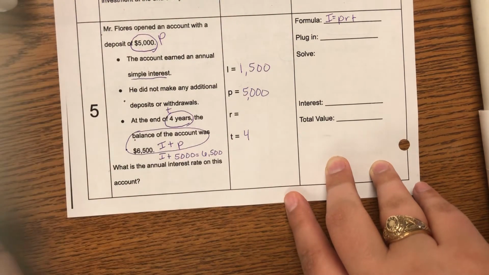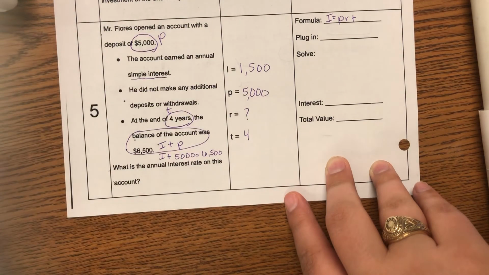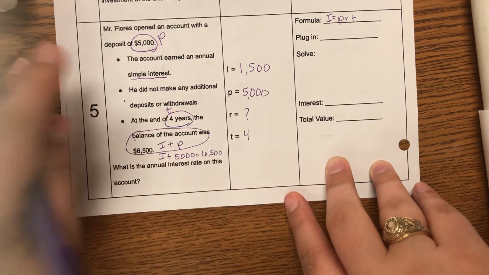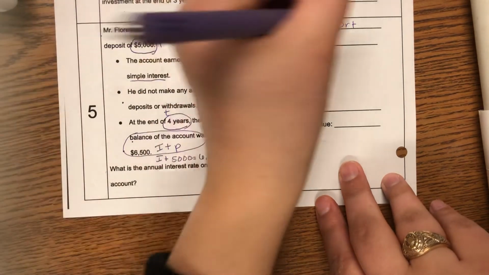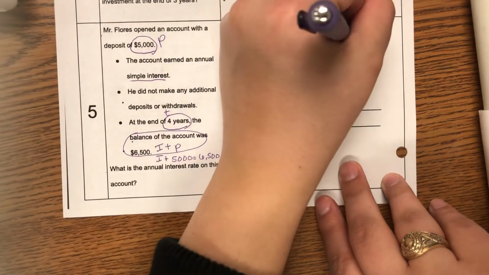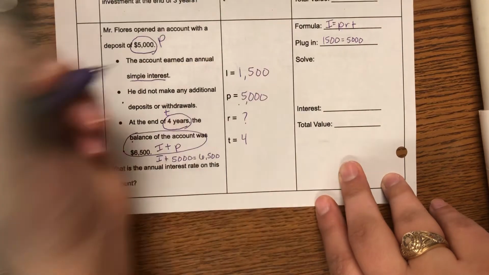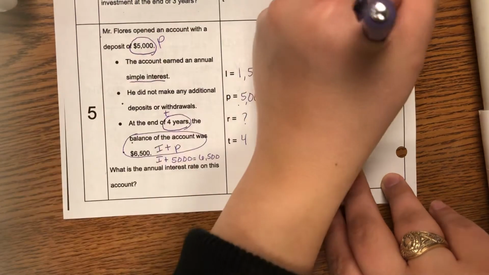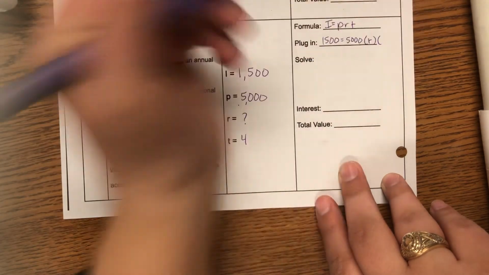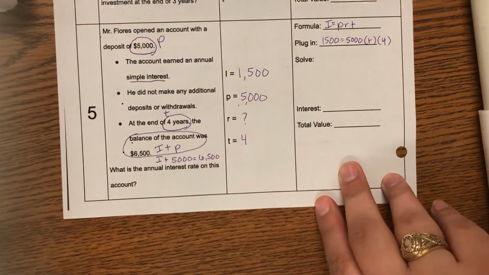Okay? What is the annual interest rate? So this is what I'm looking for right here. So now I come over here and I put in what I know. So I know my I is 1,500 equals my principal, which is 5,000, times my R, which I don't know yet, times my time, which is 4 years.